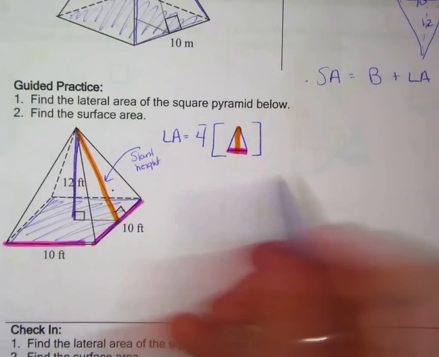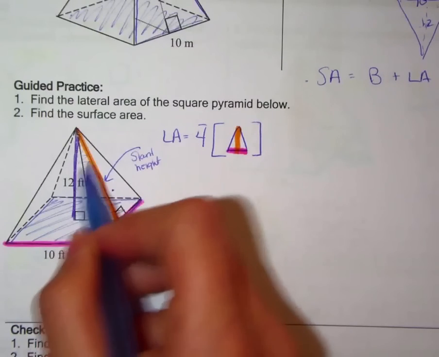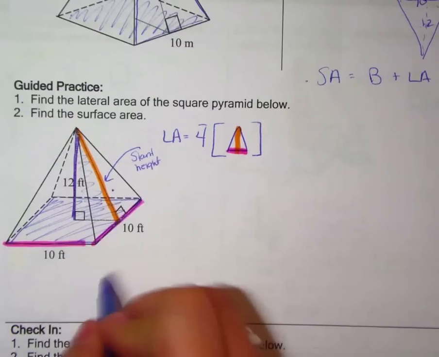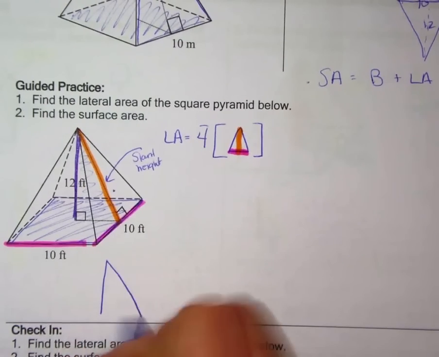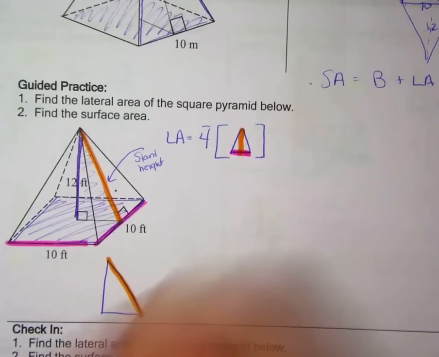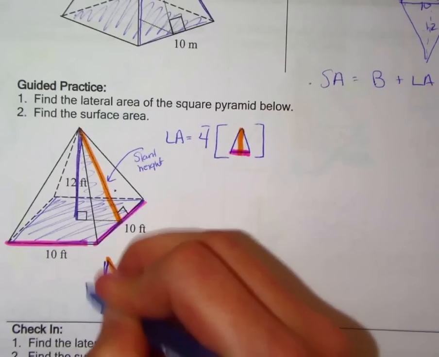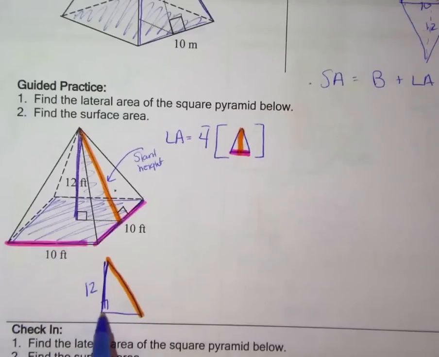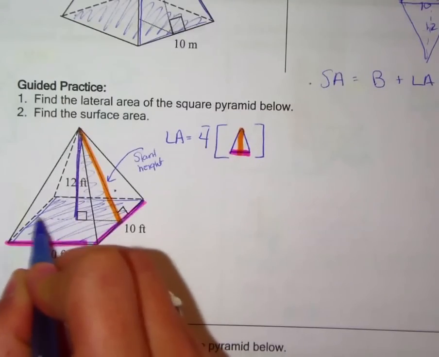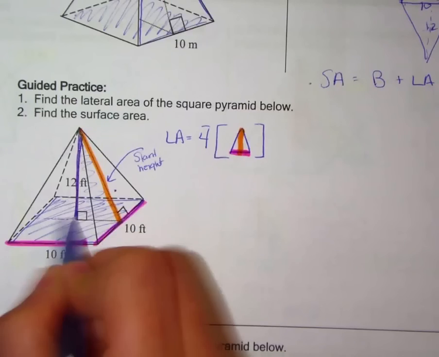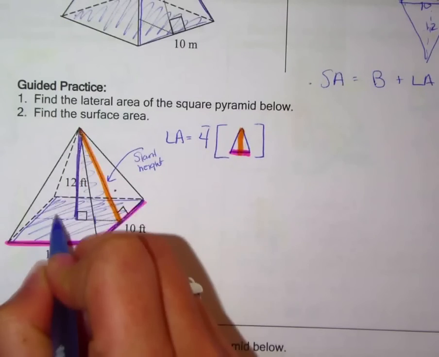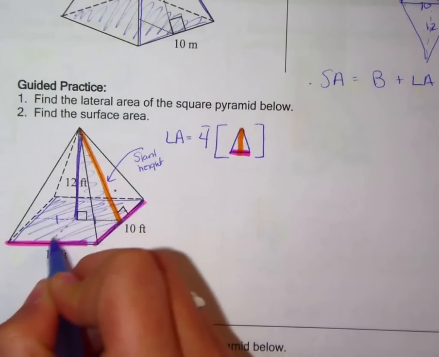So let's think through this. Do you see this triangle on the inside? It is a right triangle, and the orange piece is the hypotenuse. This is the hypotenuse. That's what we're trying to solve for. This is 12. Now what is the length of this segment? Because it's a square pyramid, the distance from here to here is 10, which means that this bisects it into 2 pieces.